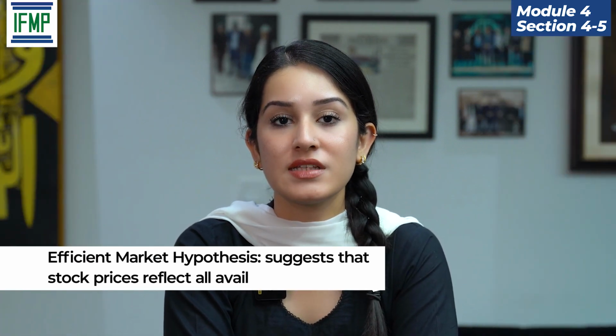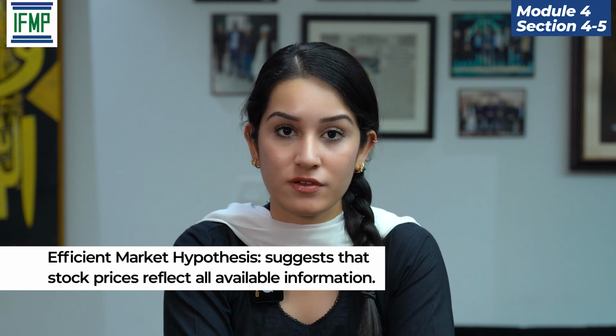This aligns with the efficient market hypothesis, which basically says that stock prices reflect all available information. If the stock was cheaper than its fair value, it would attract more buyers to come and exploit the cheap price of the stock, pushing the stock price higher until it reaches its fair value. So under this approach, the best way to measure the value of a company is to see its market capitalization.